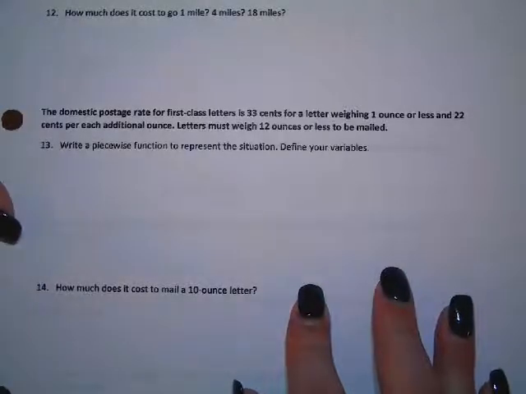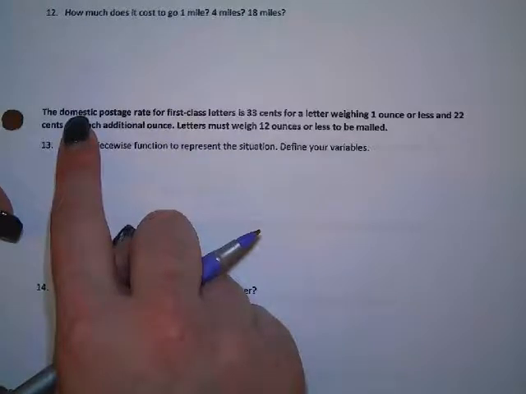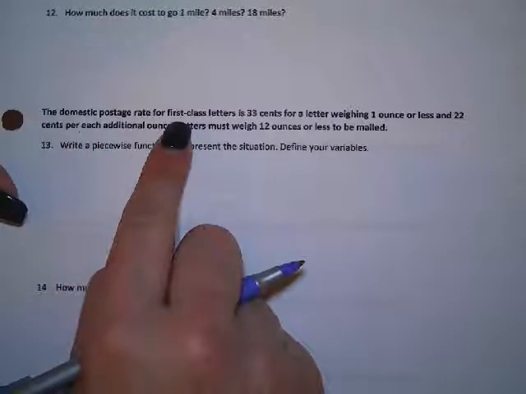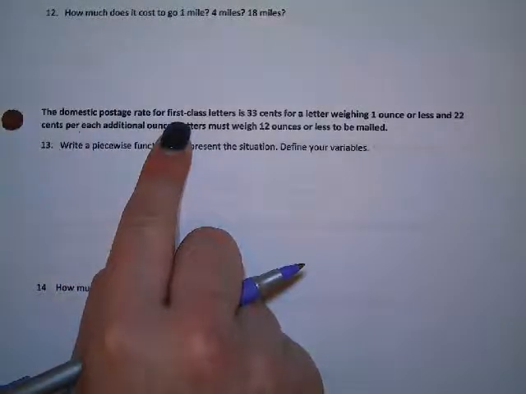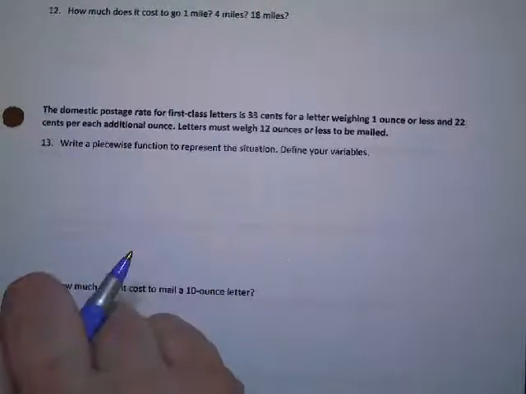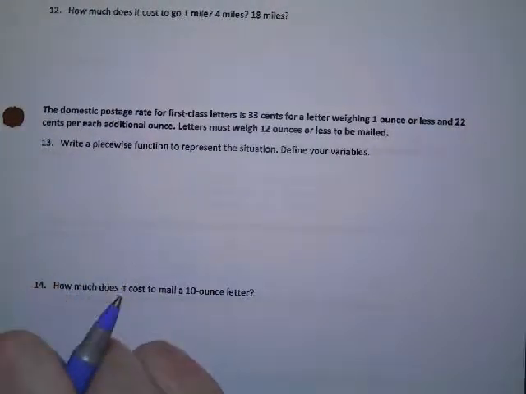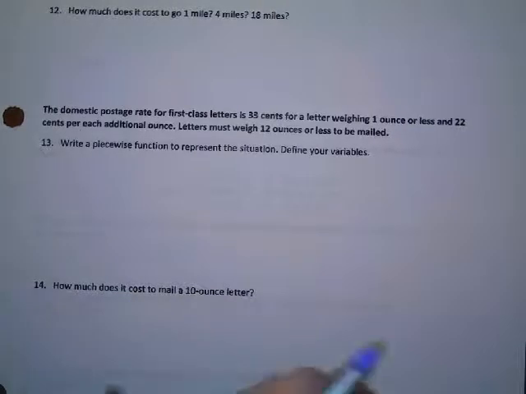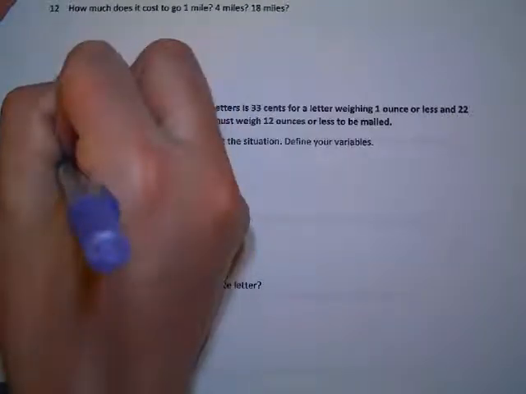So the domestic package rate or postage rate, do you guys know what it means for domestic? Like within the country? Domestic postage rate for first class letters is 33 cents for a letter weighing 1 ounce or less, and 22 cents per each additional ounce. Letters must weigh less than 12 ounces to be mailed. 12 ounces or less. Okay, so what does X stand for?